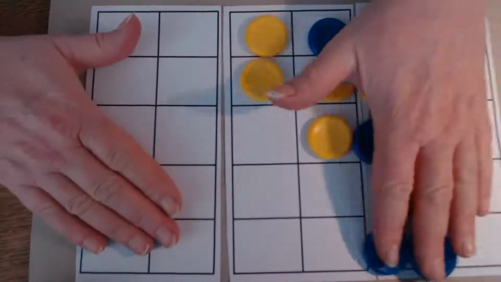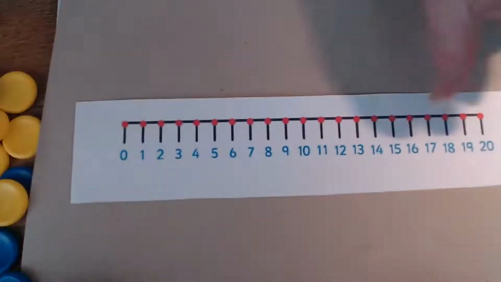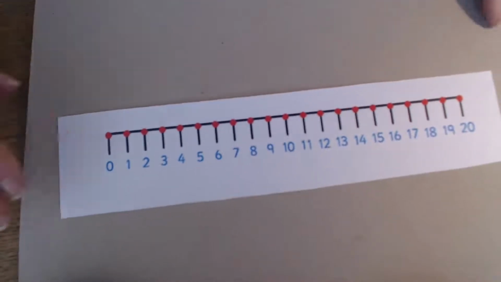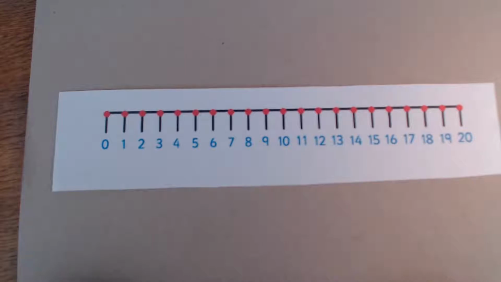Another way, I'm going to take all of these off now and share something else with you. As you can see, I've been busy printing things off to use for today to make things a little bit more colorful. Okay, so let's have a look at what else I've brought for you today. Just make sure that's the right way up and that you can see that. So a number line. A number line is another really, really handy tool to help you with your subtraction.